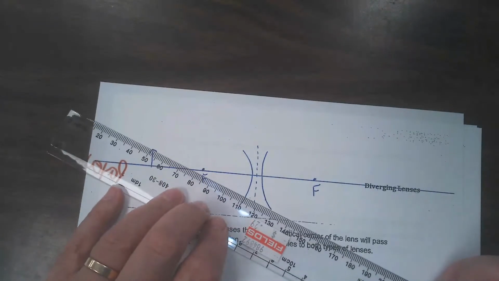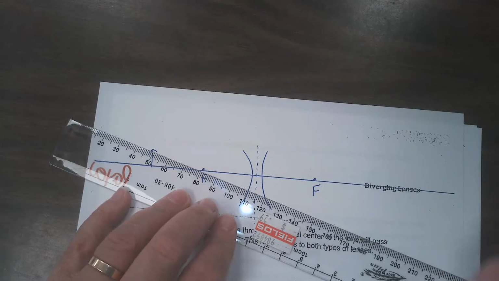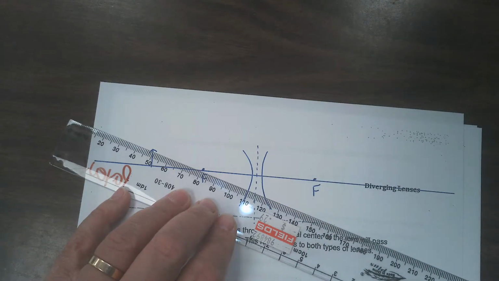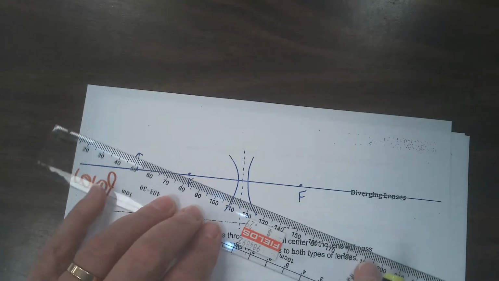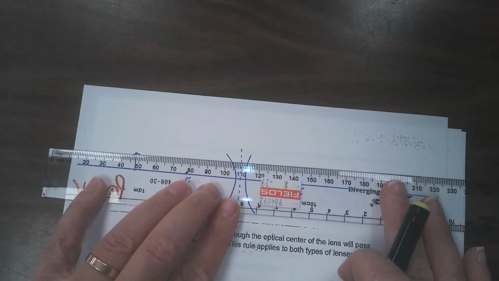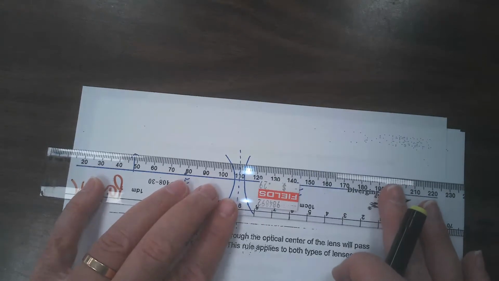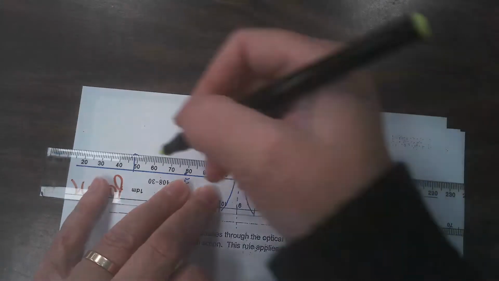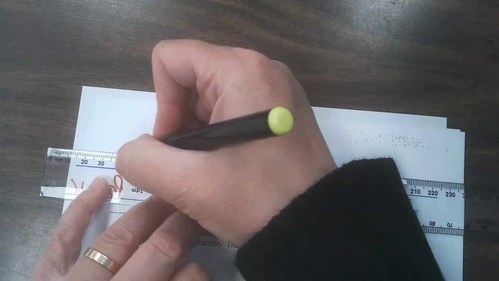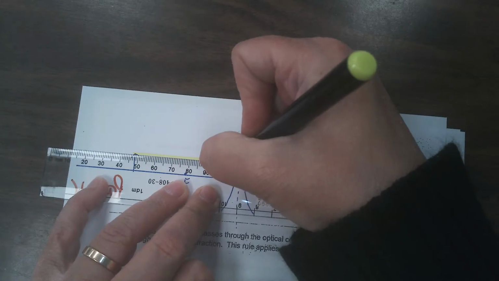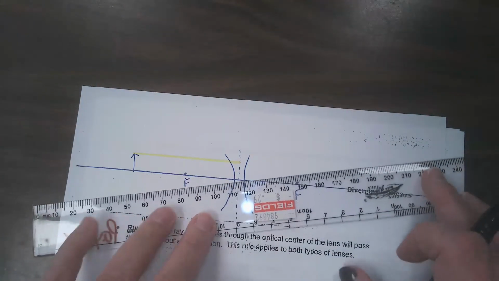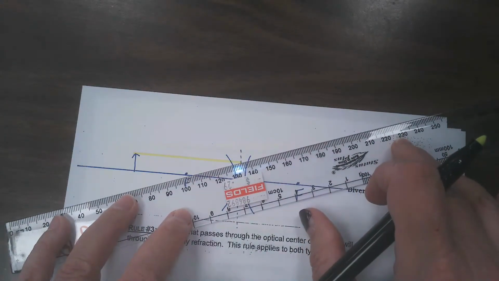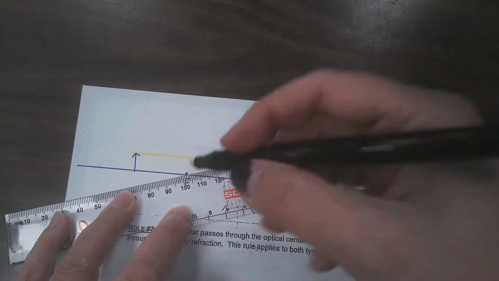now there's no running it through the focal point and then hitting this because it's going to scatter. So what we do, there's no purple line, there's still a yellow line. We're going to go parallel to the principal axis till we hit the principal plane, the center of it, and then we're going to take the focal point and show how it scatters.